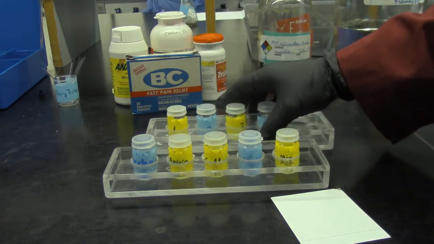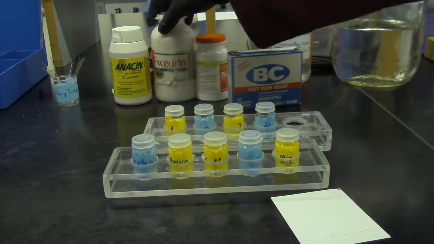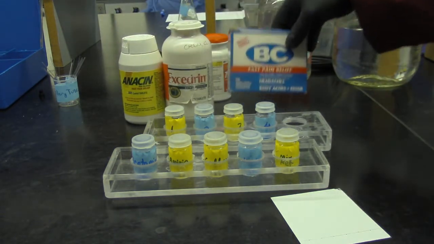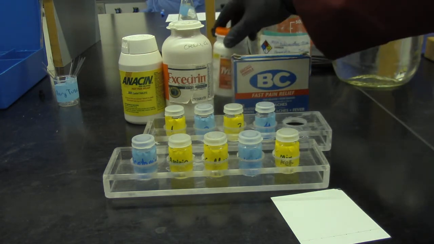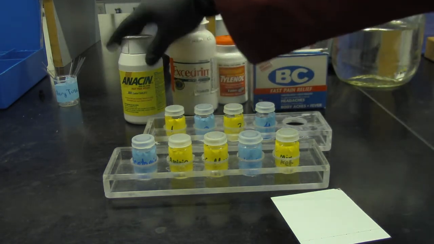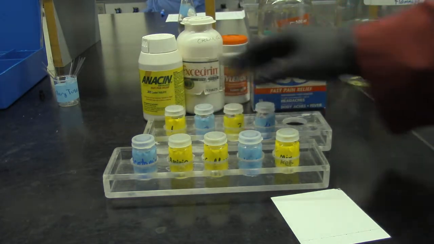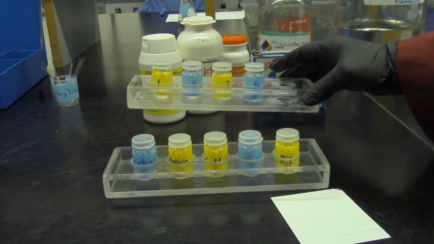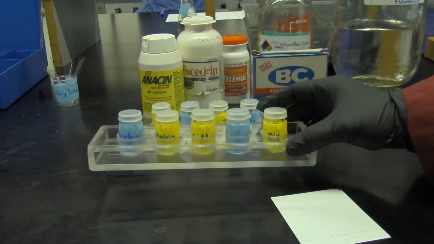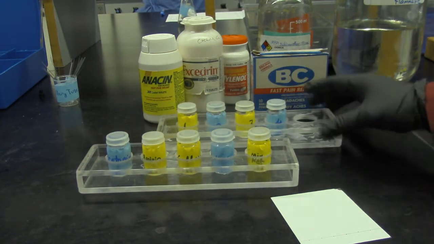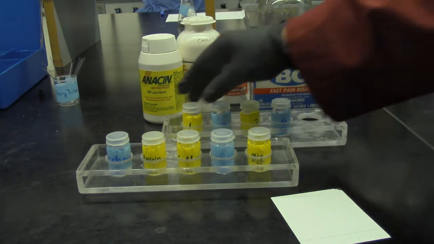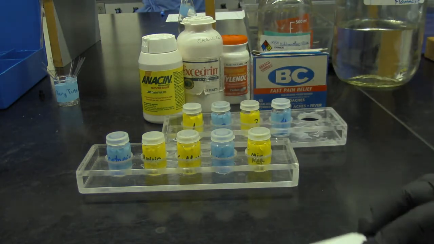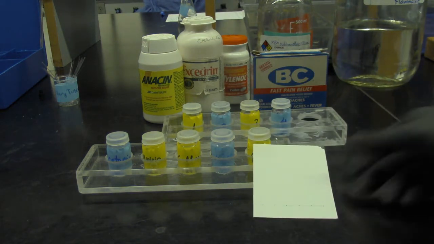It could be one of these four: anisine, Excedrin, BC tablet, or Tylenol. Okay, so these are four unknowns. We just don't know which one is which. Comparing these unknowns on TLC with the standards, we can then determine what type of analgesic and their components are present in each of the unknowns. TLC is going to tell us that.